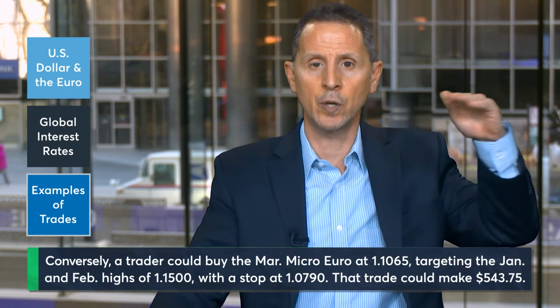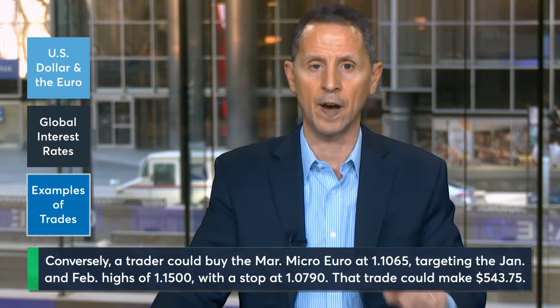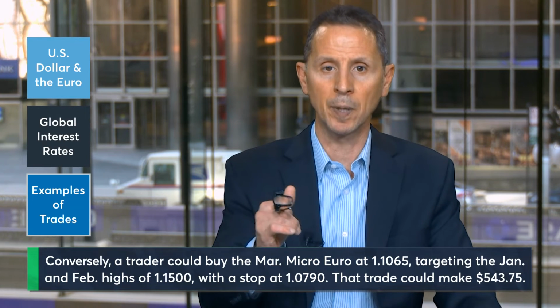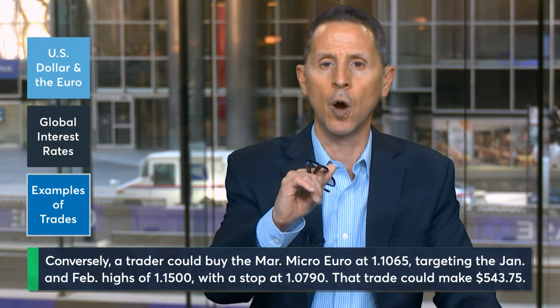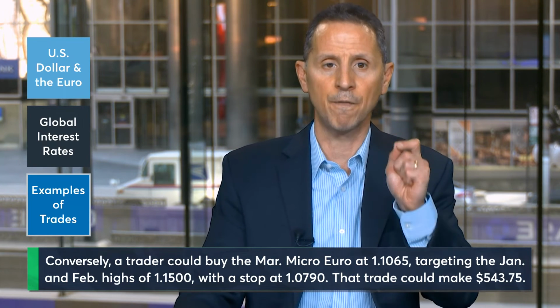Now, if a trader believes that this move is overdone and that a bounce is due in the euro versus the dollar, they could buy the March micro Euro FX futures contract at 1.1065 and target the January and February highs of 1.15. A stop for this trade could be placed at 1.0790, which is just below the recent lows. This trade could make $543.75 if you hit your target and risks $343 if you're stopped out at your level.